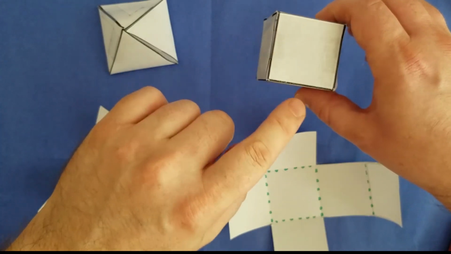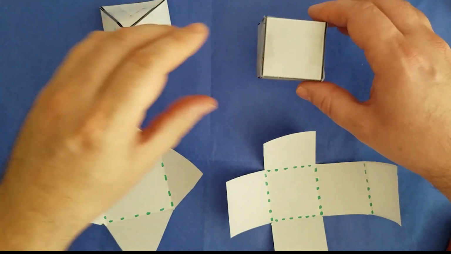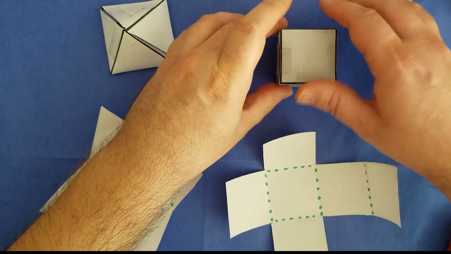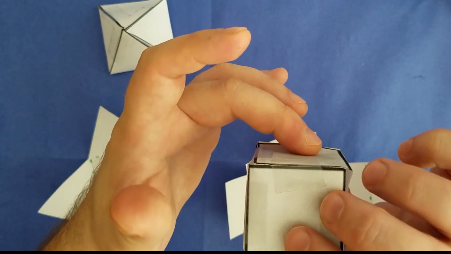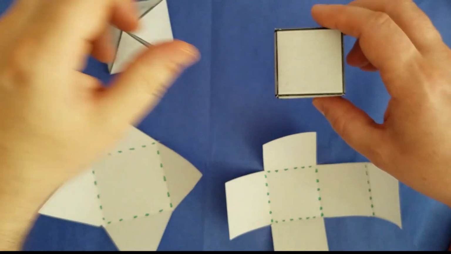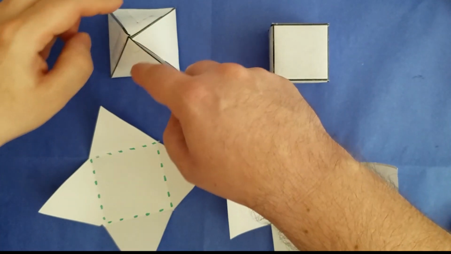Identify how many faces and or how many bases. In this case, we could rotate the cube any way we want and decide which 2 are going to be our bases. This would be my base, and this would be another base with my faces around, or this would be my base, and these are all of my faces.